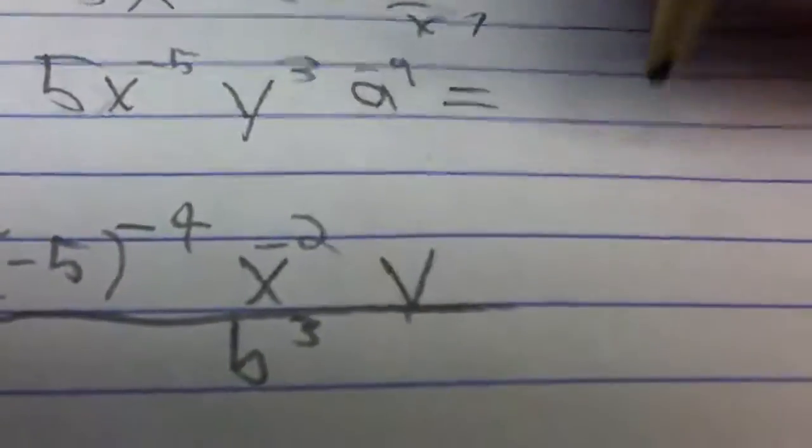Now this one looks a bit tricky, but we'll get through this. The 5 has a positive exponent, but no negative, so it's going to stay right there.